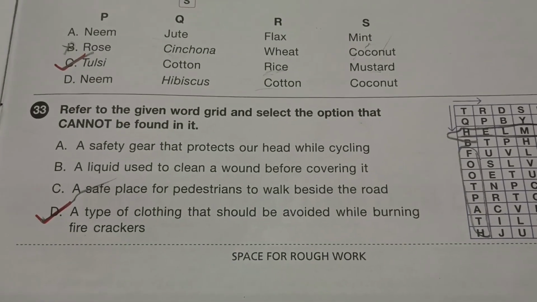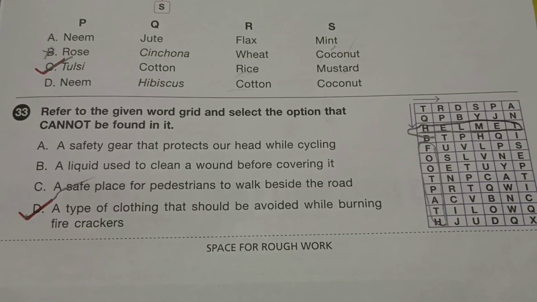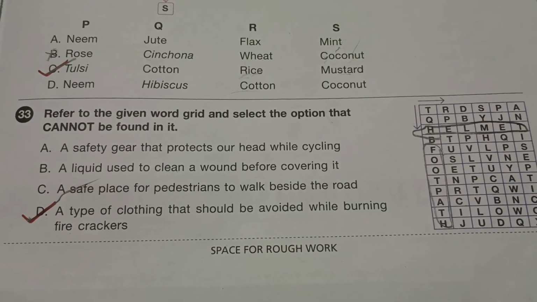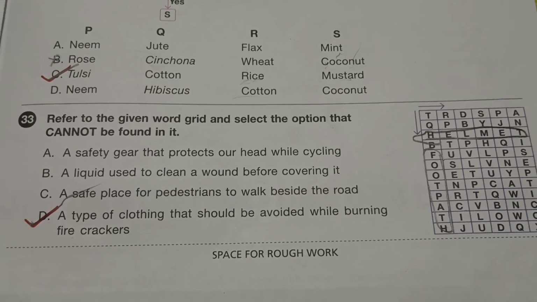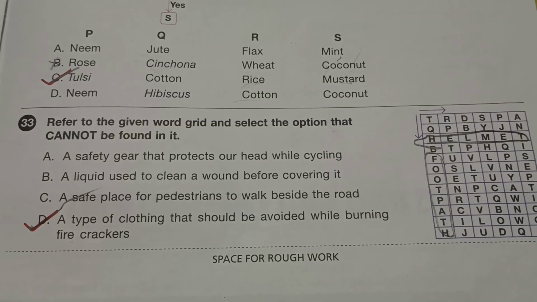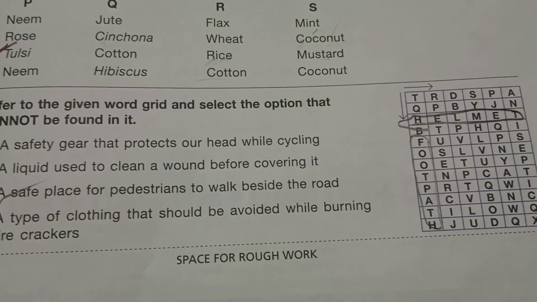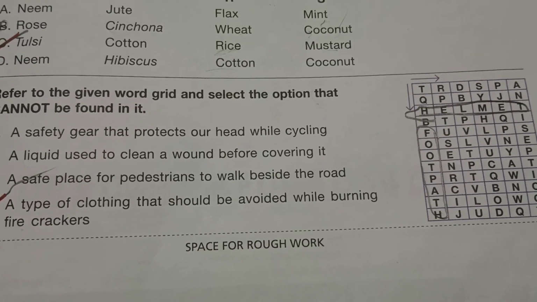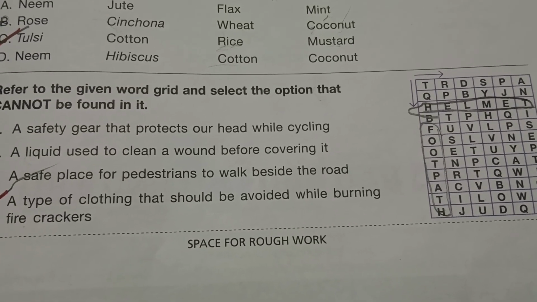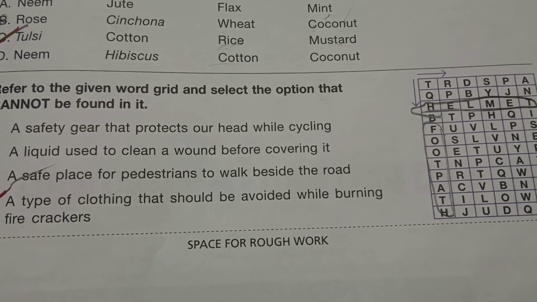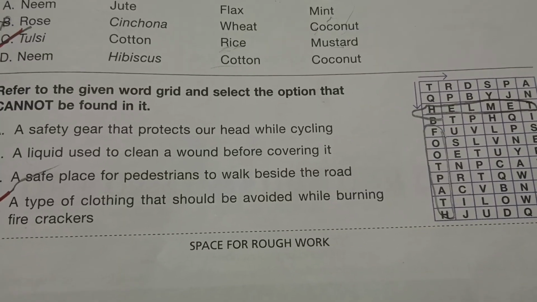Refer the given word grid and select the option that cannot be found in it. A safety gear that protect our head while cycling. It's helmet. It's given. A liquid used to clean up wound before covering it. It's antiseptic. It is given in the grid. A safe place for pedestrian to walk beside the road. It's footpath. It is also given in the grid.